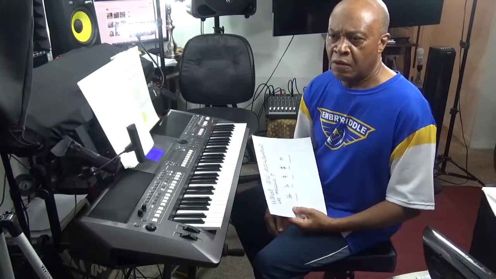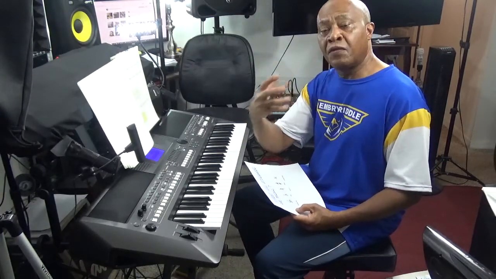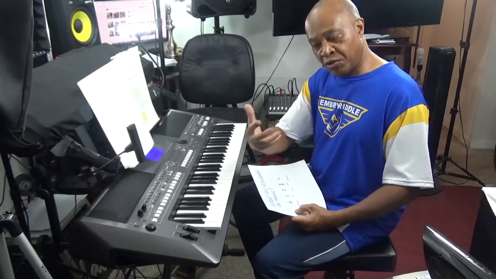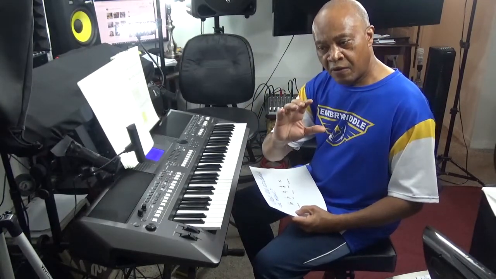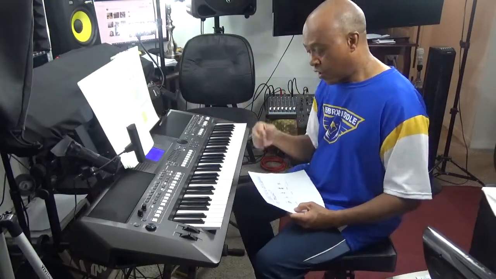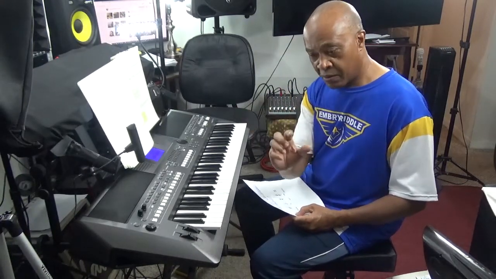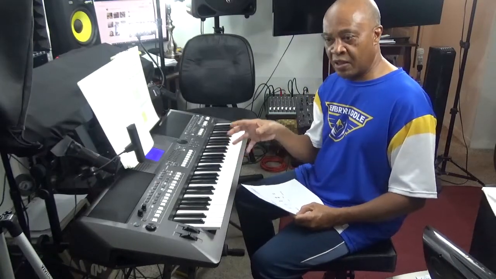Now, if all the black keys were the only ones that you could use to play sharps and flats, how do you explain the interval, the half step between, for example, E and F in the C major scale and B to C?